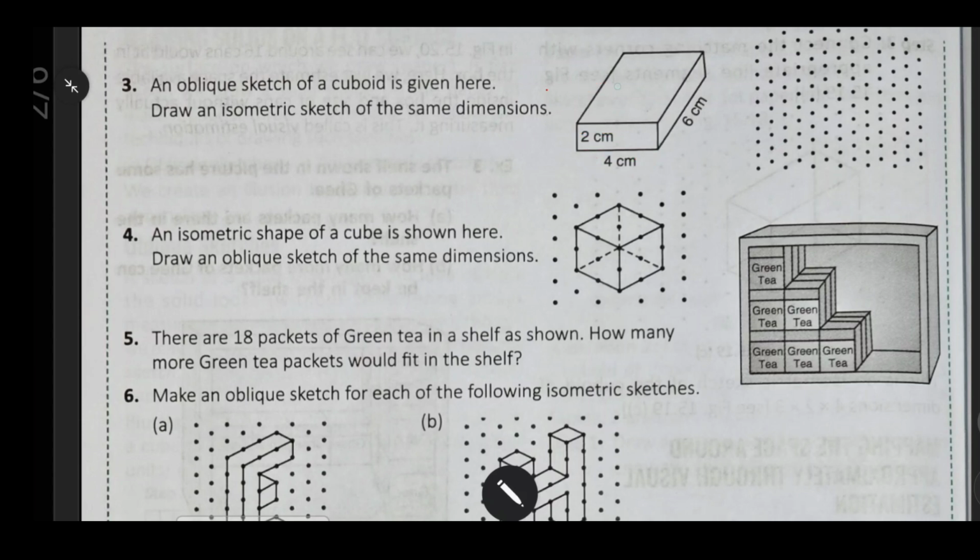Students, as you can see here, this is an oblique sketch and we have to draw its isometric sketch of the same dimension. So let us see how we can draw it. As you can see here, this is the length, this is the breadth, and this is the height. First of all, we'll take the length of 4 units, that is 1, 2, 3, 4. Here we got the 4 units, and the height of 2 units, so 1, 2. And the same here, we will take 1, 2. Now we'll join these lines together.